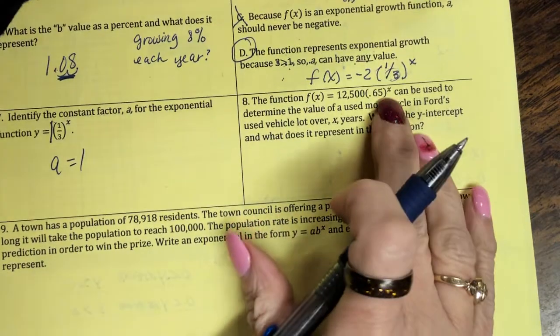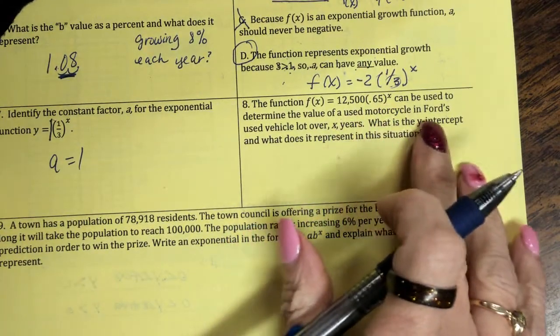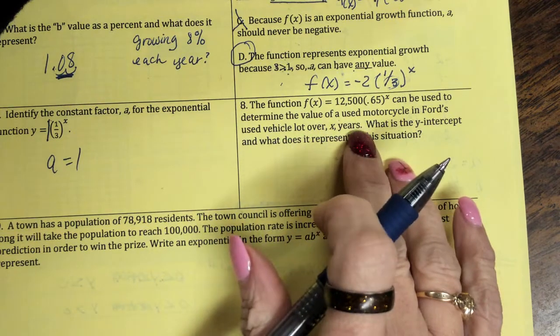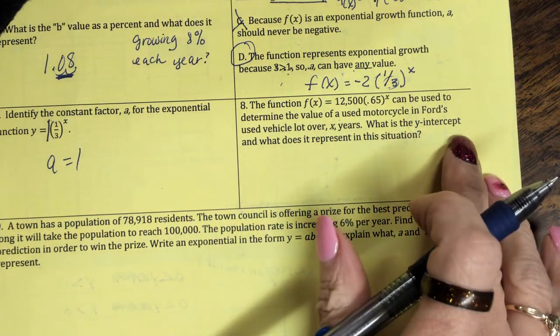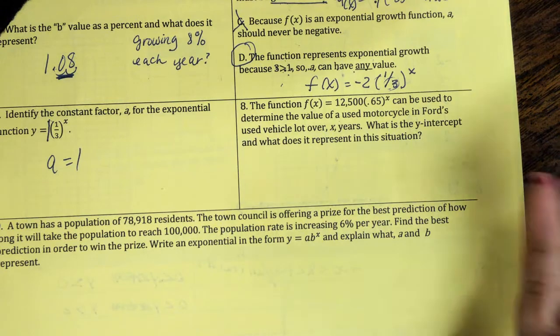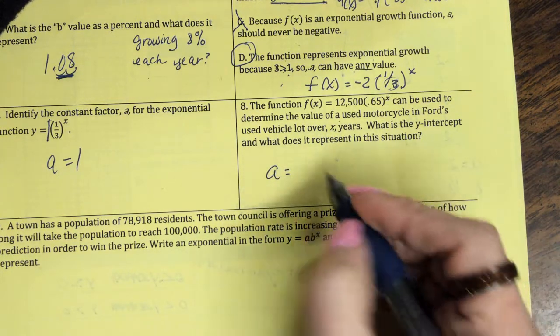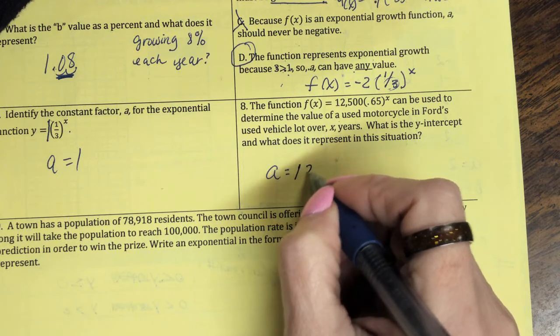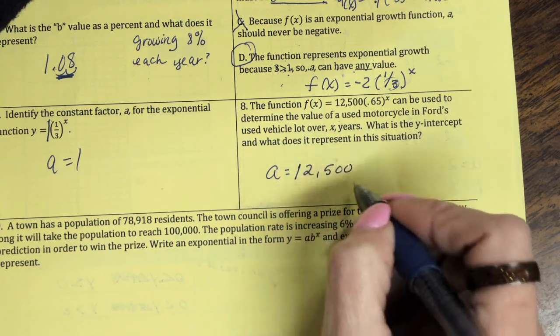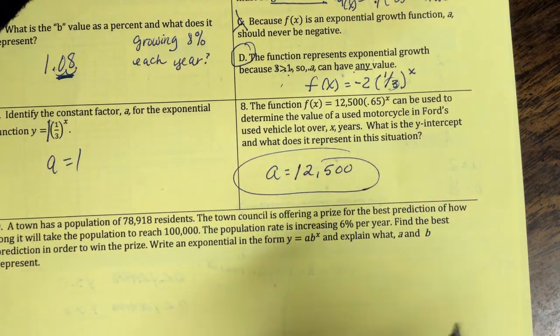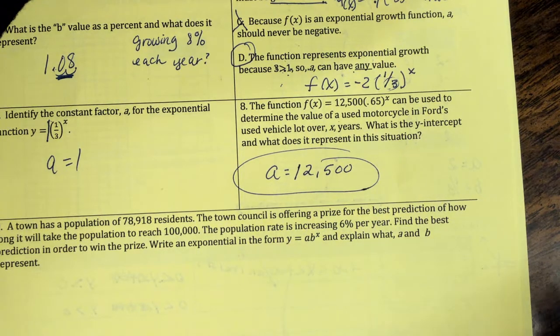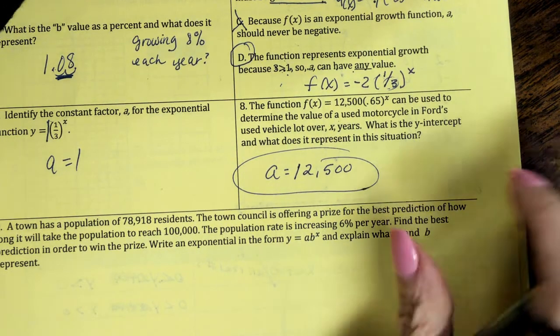The function here can be used to determine the value of a used motorcycle over x years. What is the Y-intercept? All right. What is the Y-intercept? The Y-intercept is a. What is the a value in that situation? 12,500. What does it represent? The starting amount. The amount the motorcycle was worth in the beginning.